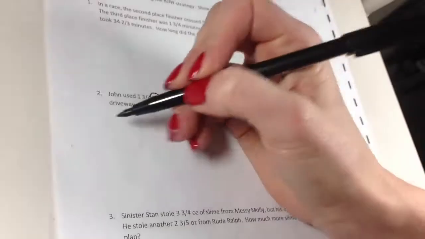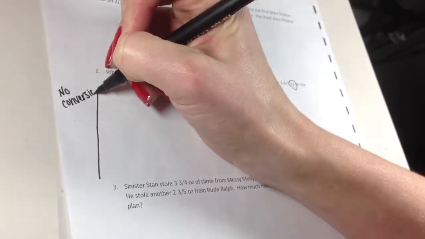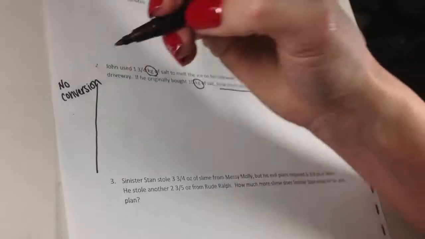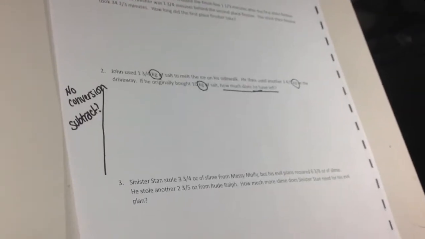So after my first read, a couple things that I notice is no conversion. I noticed that because I have all kilograms. And I also saw that phrase, how much does he have left? So I'm thinking possibly subtract. Okay, I'm going to read it again to check.